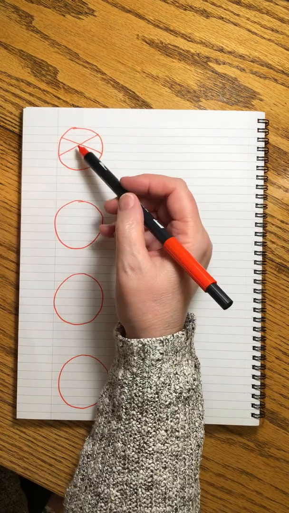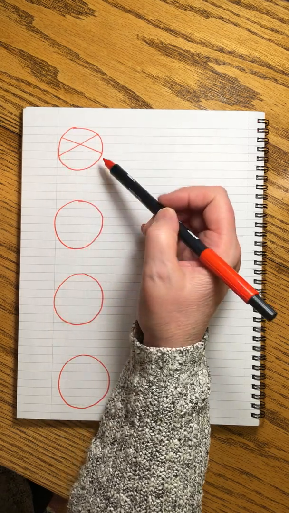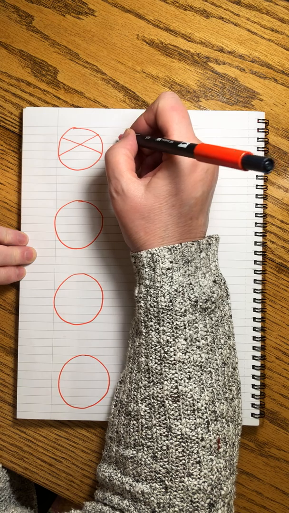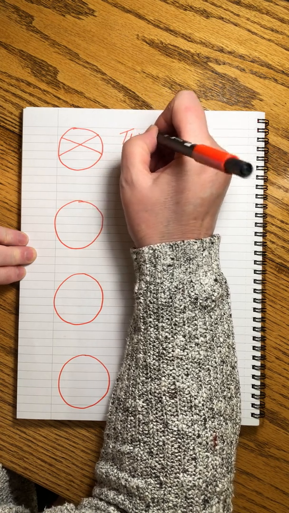They're not necessarily going through the center. These are not diameters. They're just random lines that intersect inside the circle, and they are chords.